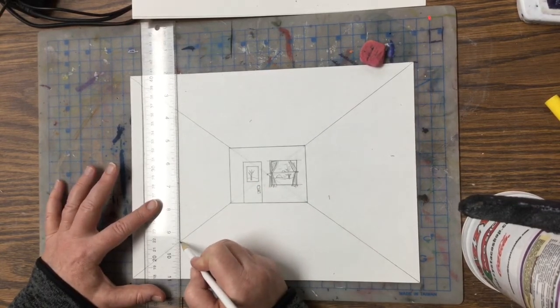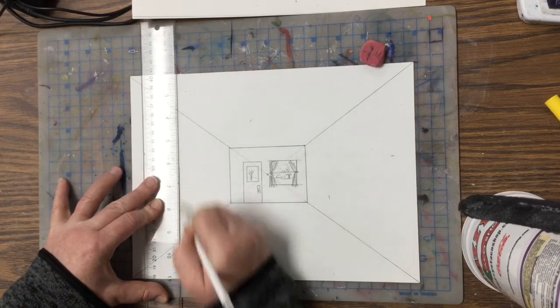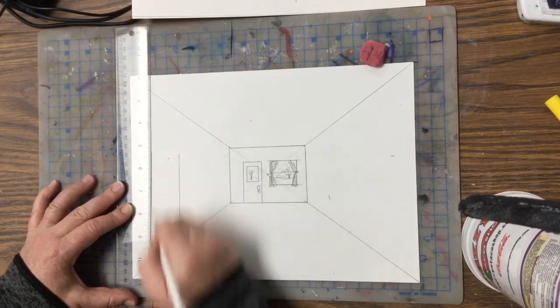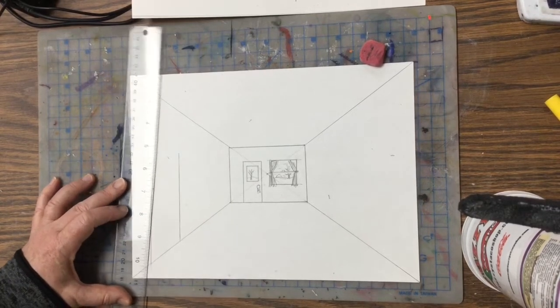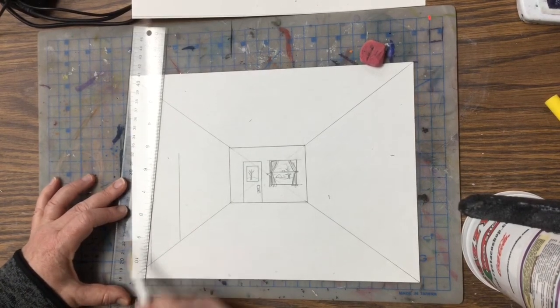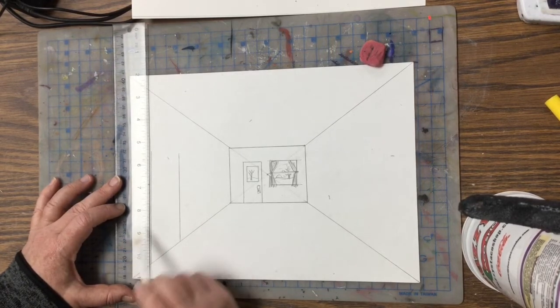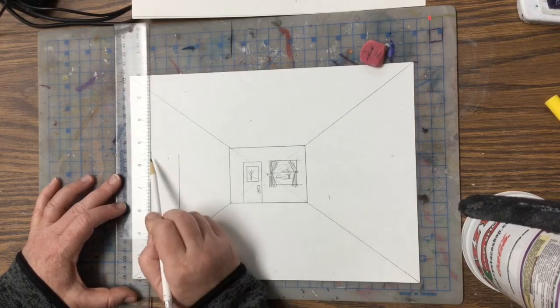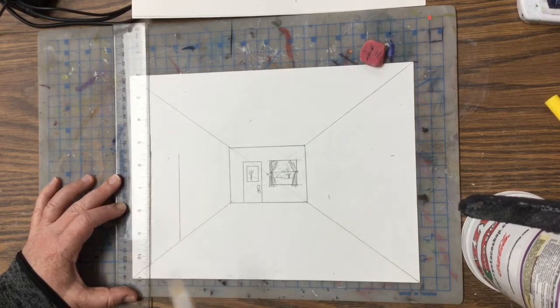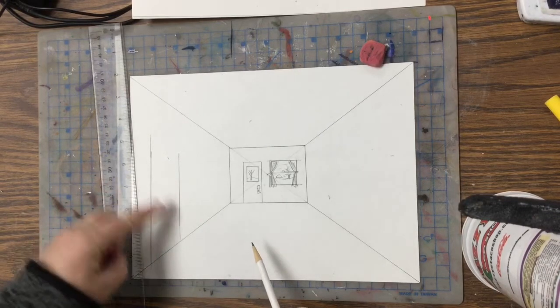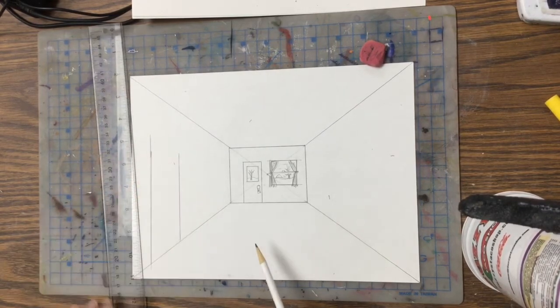So what I'm going to do is I'm just going to put in a door, so two parallel lines. A lot of times I'll check it to the outside edge. If I have it like this, then I know it's not parallel, and I want it to kind of match up with what I see through my ruler. That's the reason why I like clear rulers, because you can see what's going on. So, all right, I have my two parallel lines. And then I know that I need to have the top being at an angle.